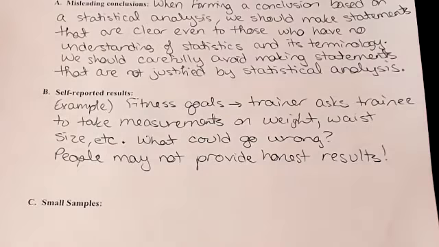In terms of the next potential sampling pitfall, we have self-reported results. I have an example here to really drive home this idea. So let's say that you are working with a trainer and you have fitness goals, and the trainer asks you to take measurements. They want you to report your weight, your waist size, your bicep size, your quad size, all sorts of different measurements.